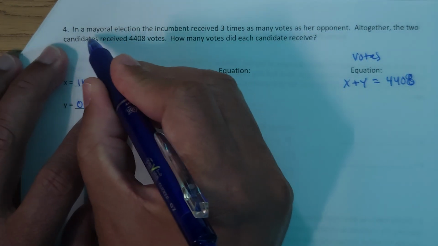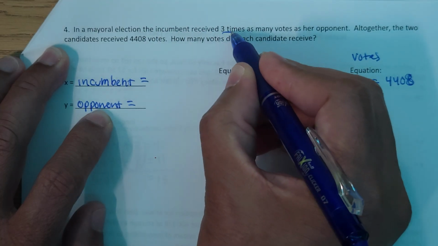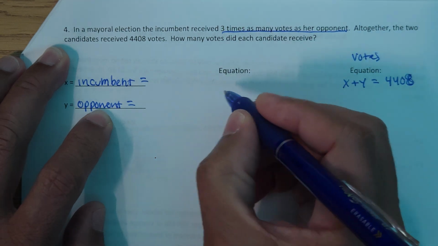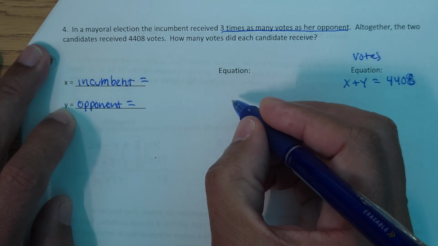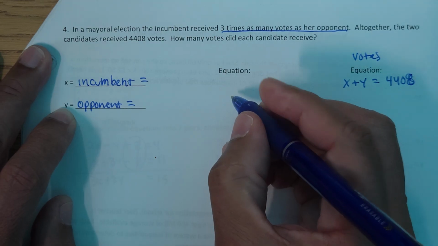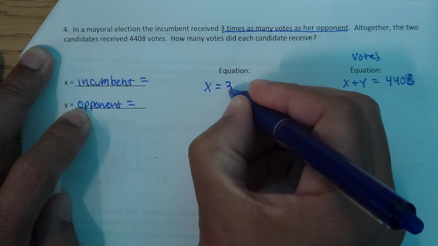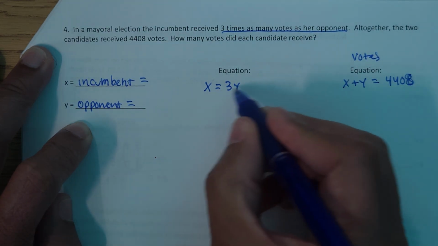But then this says that the incumbent received 3 times as many votes as her opponent, which means that the opponent is y, right? So in this case, what it means is that x, which is the incumbent, received 3 times the votes of the opponent. Okay. So again, this needs to be in standard form.